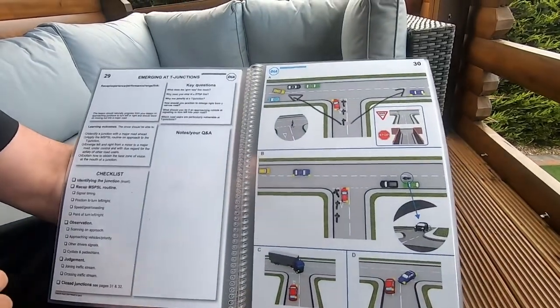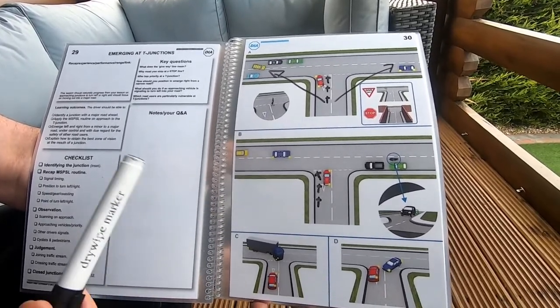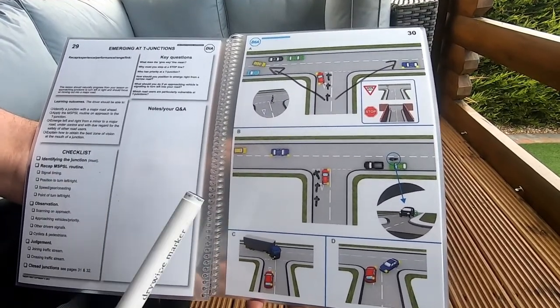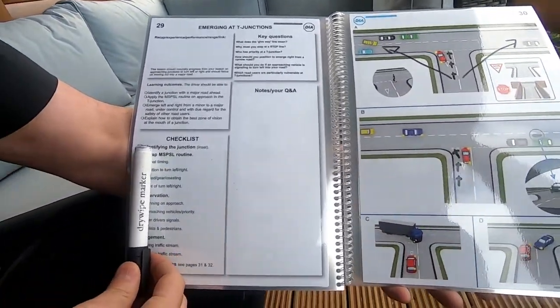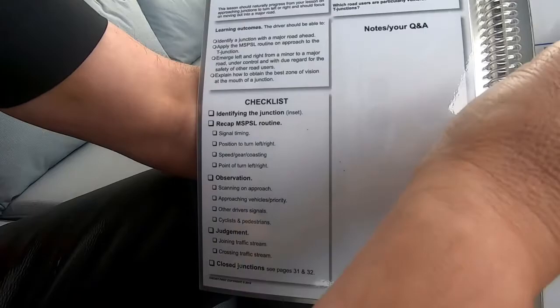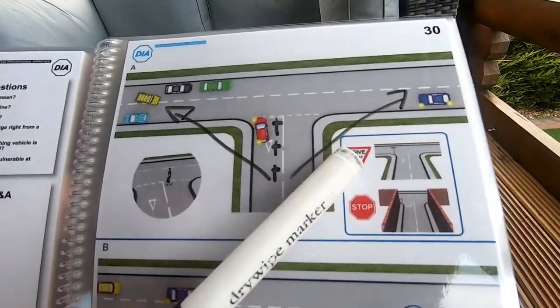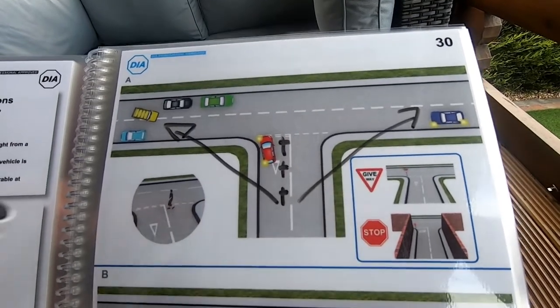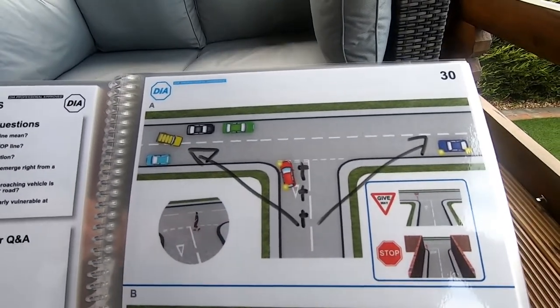Very quickly now, let's look at the emerging. Now everything that we've said as far as OSM PSL applies also to emerging, so I won't need to go over that again. So again here, the first thing is look ahead and identify the junction up ahead. So identify the junction and decide, does it tell you if it's a giveaway junction or a stop junction? Now we covered them before and we explained them before and we know the difference between the two.